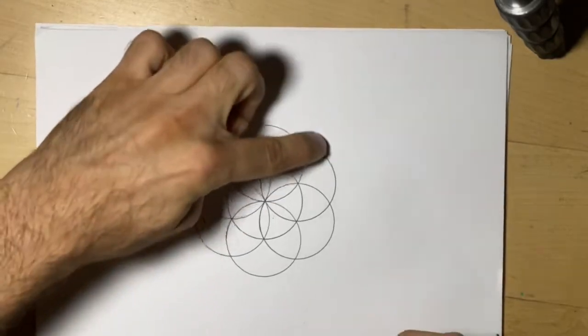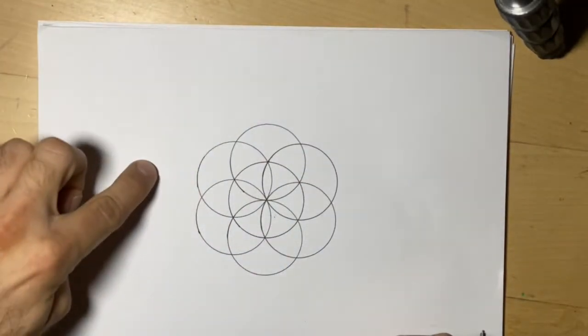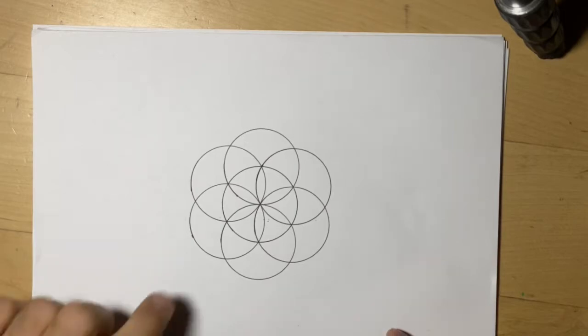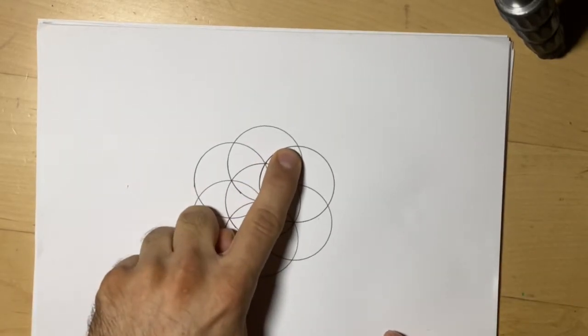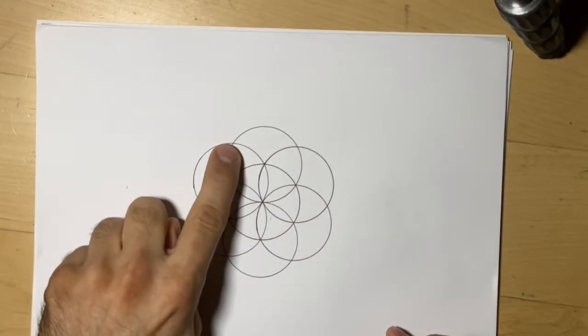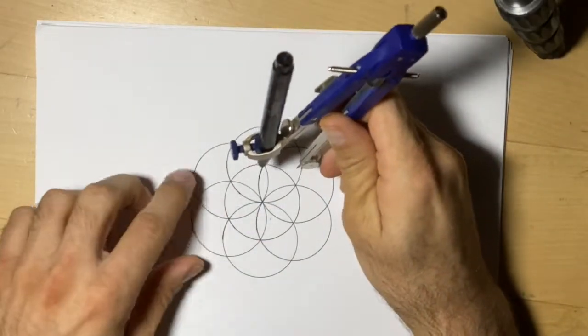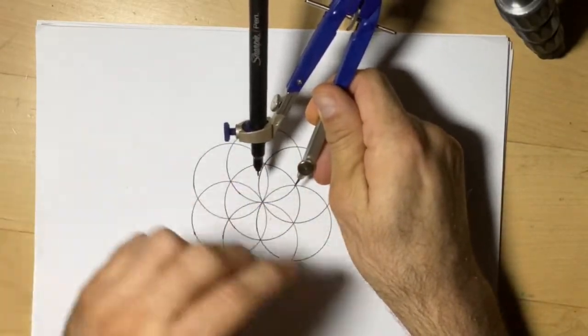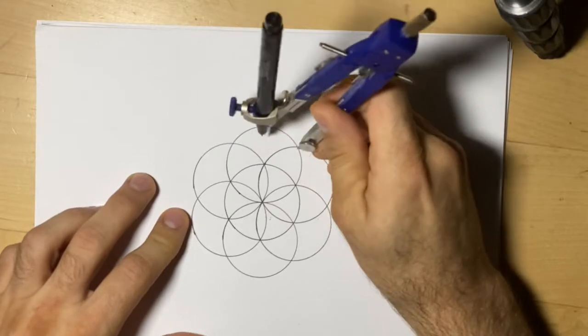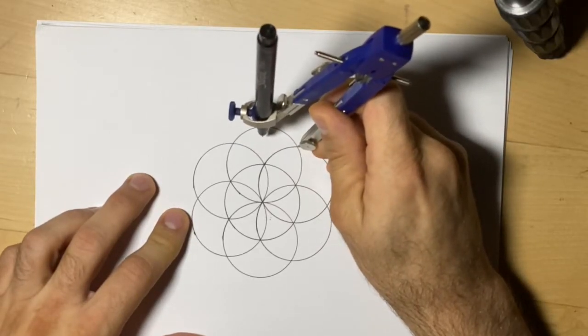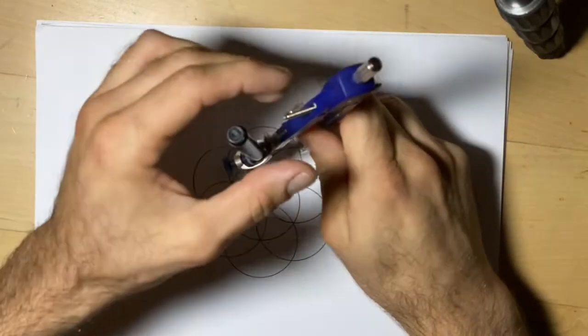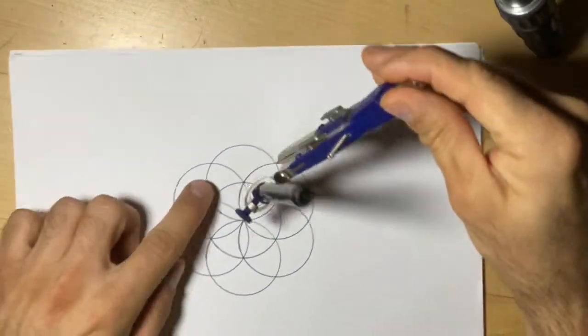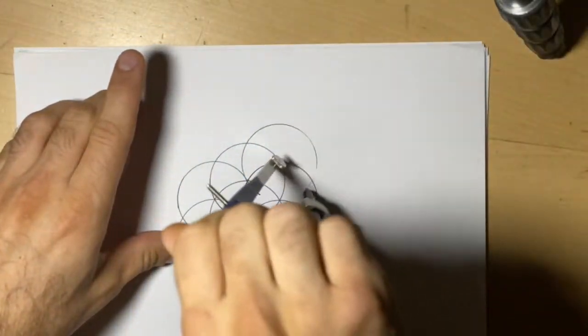So the second step is to put a layer of circles around it. We're going to go where the two circles intersect, like here on top or here or here. And we're not going to move the compass at all in this construction, so we keep it locked or keep it from moving. If it moves, you can readjust it. So we're going to go where the two intersect and draw another circle.